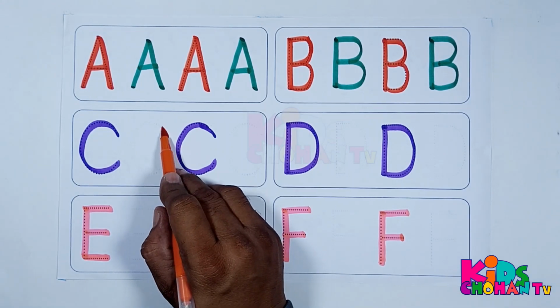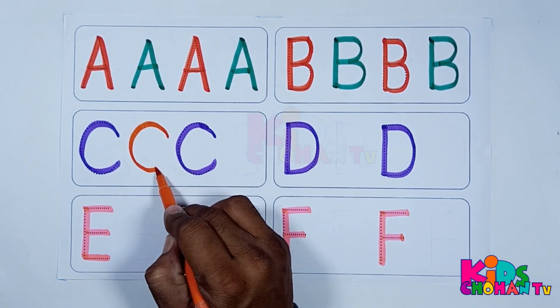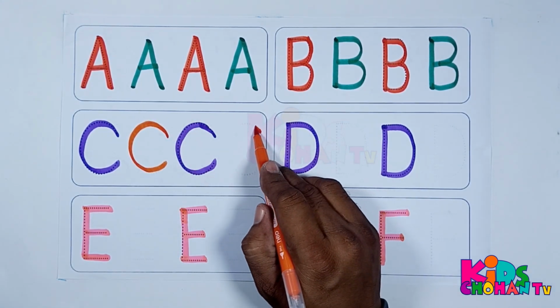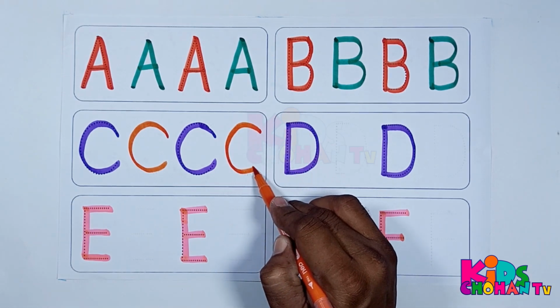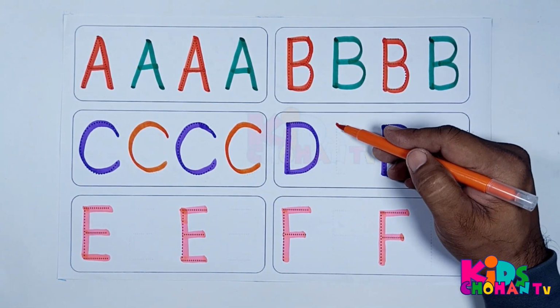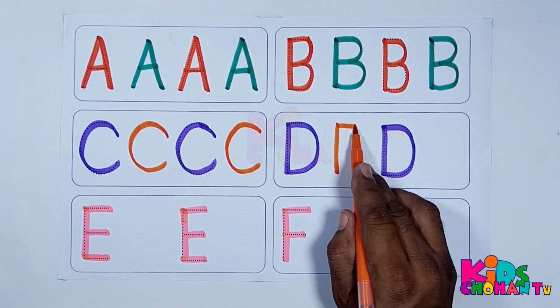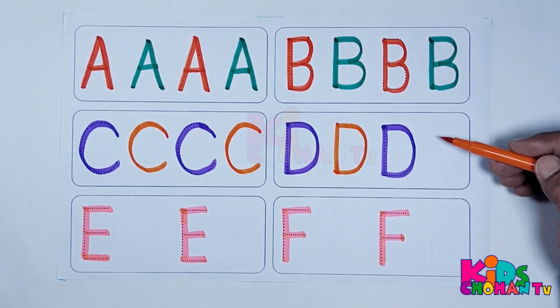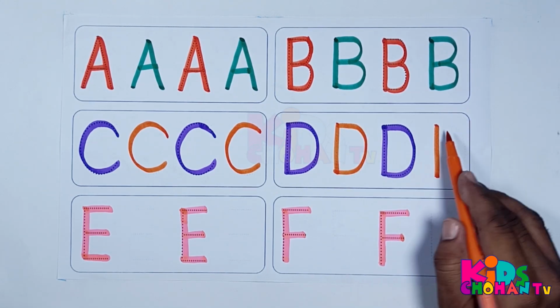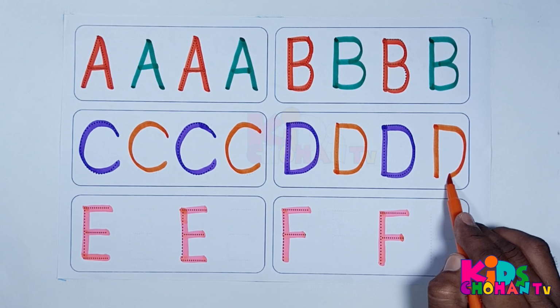Orange color. This is letter C. Kids, we are tracing letter C. Kids, we are tracing letter D.